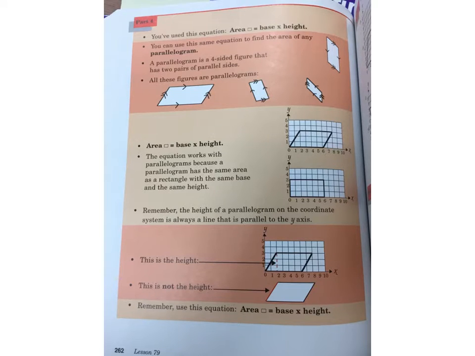So if we're trying to find it for this one, I have to use this one as straight up and down because that's what's parallel to the y-axis. So whenever you're trying to find the height, you have to go to this inside corner here and just go straight up and down the y-axis to see how high it goes. So always remember to use this inside line to do the straight up and down to see that it would go up 1, 2, 3 squares. Okay, so that's what you have to remember. Same equation, area equals base times height. So go ahead and flip to part 5.